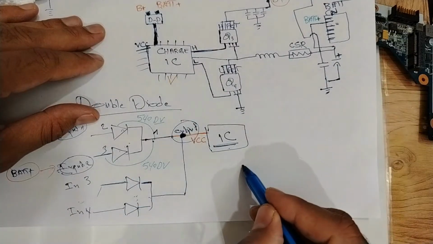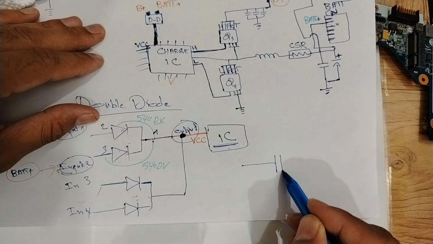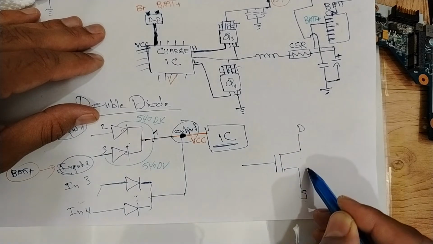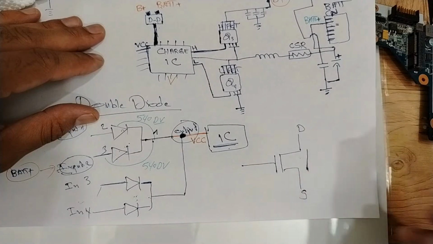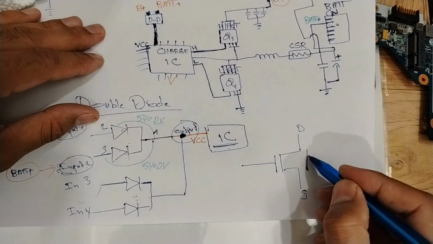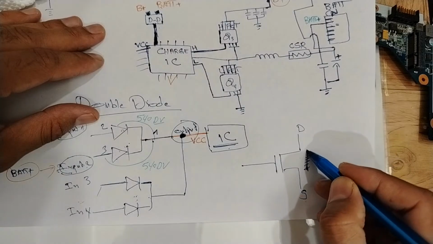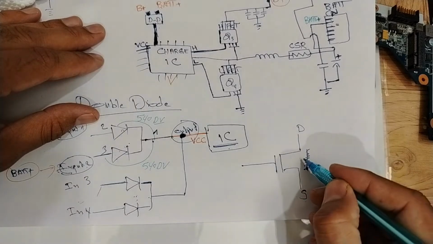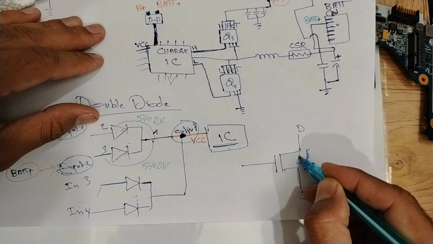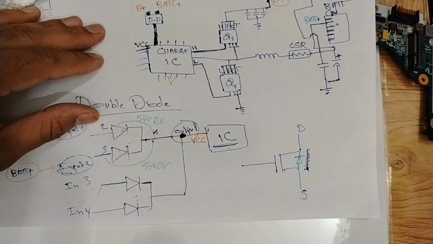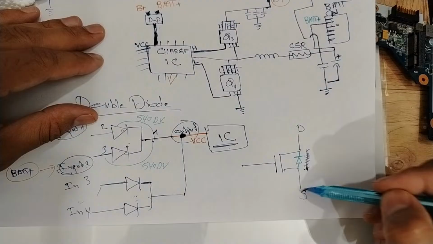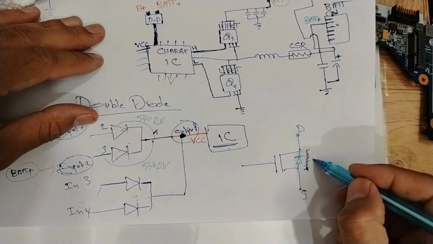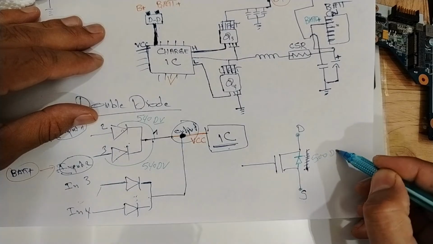The MOSFET, basically, we have the gate like this, okay, my friends? We have the drain and we have the source. And we have basically here a diode like this, as you can see, my friend. So when we check between source and drain, we get a reading of about 500 voltage drop.